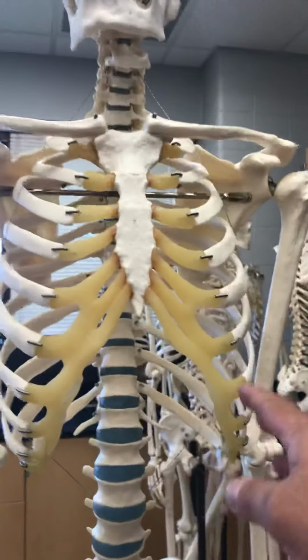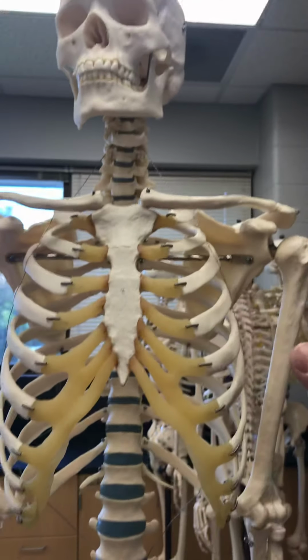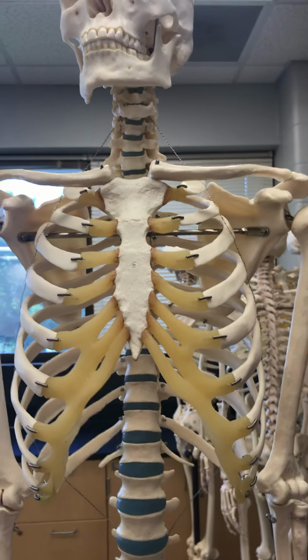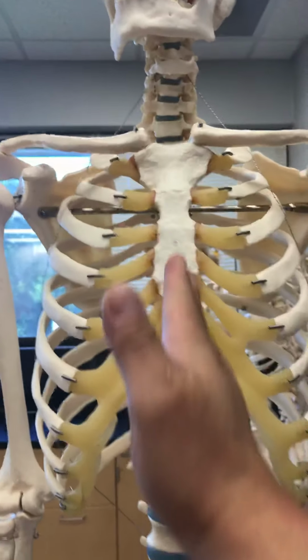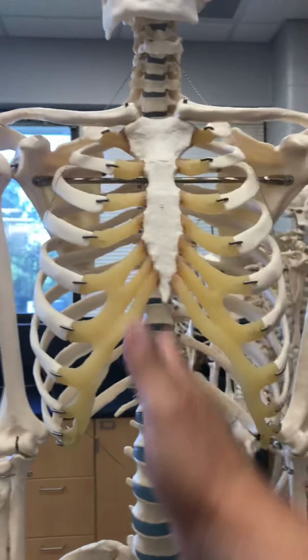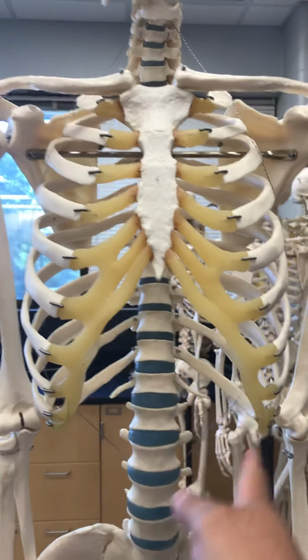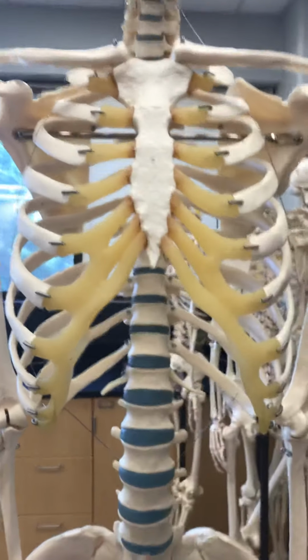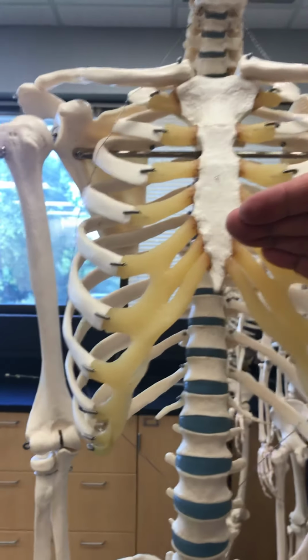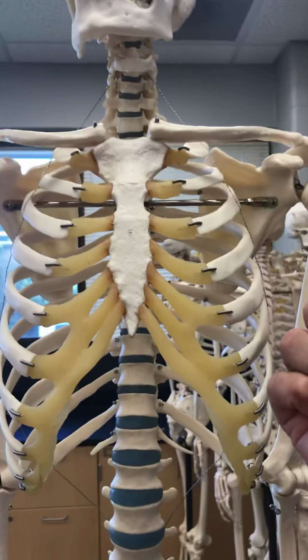When you're looking at the skeleton, anything, I want you to have an imaginary midline completely bisecting your body into left and right halves. Anything close to that midline is called medial. Anything away from it is lateral.